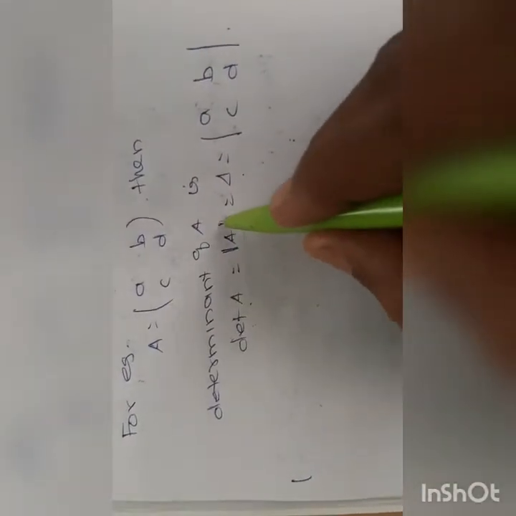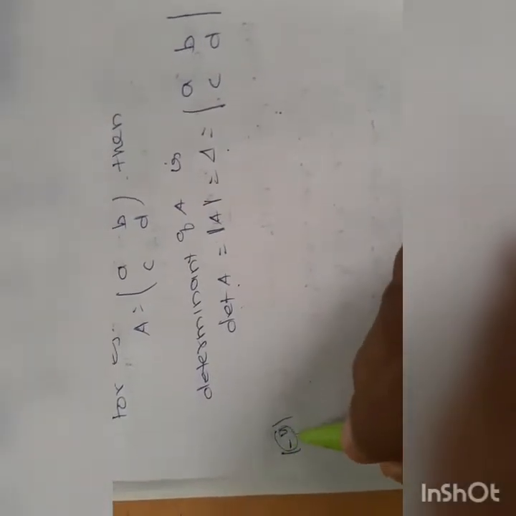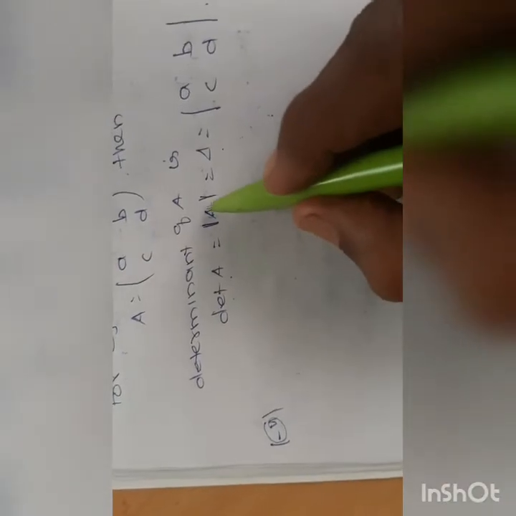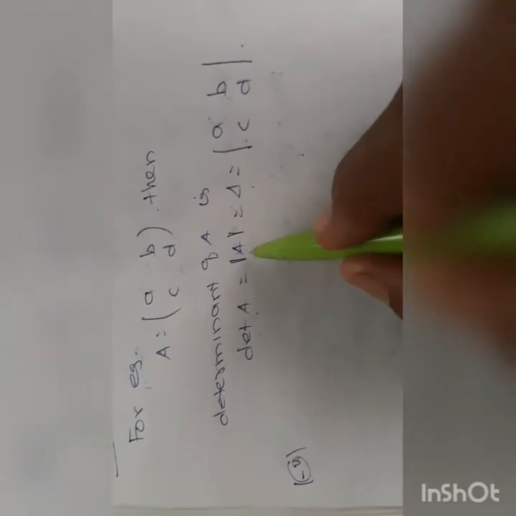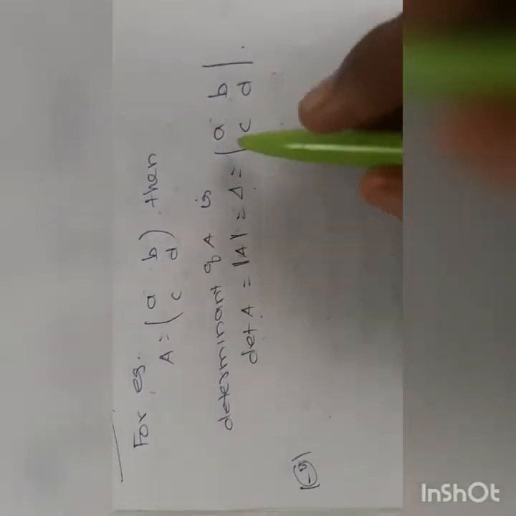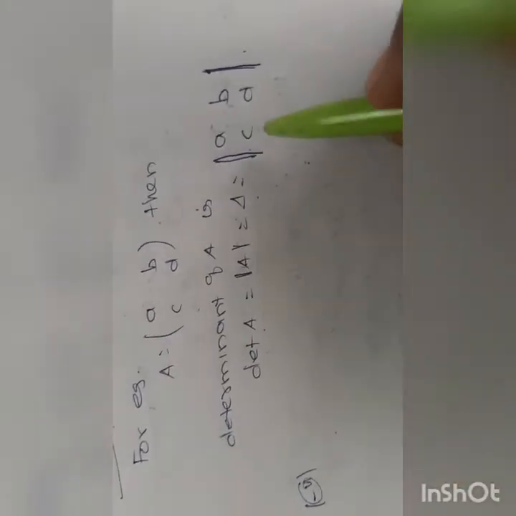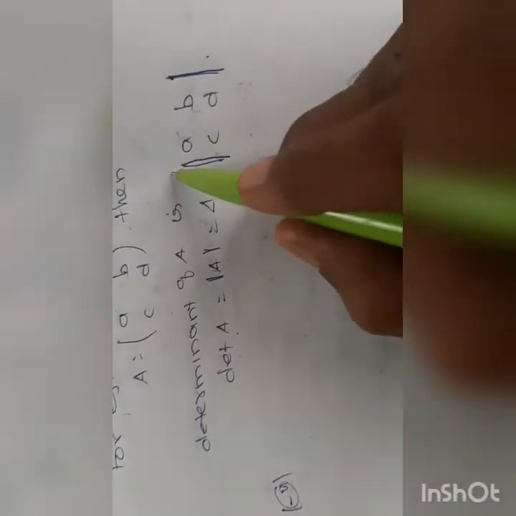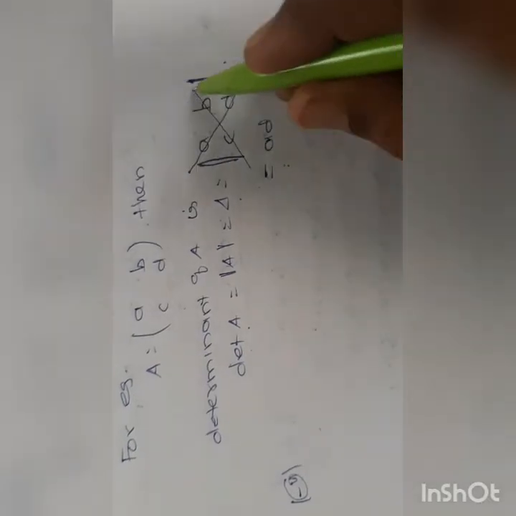This is not modulus. Modulus is used when there is a number in the bars, for example modulus of -4. But here there is a matrix inside, so you can't say this is modulus. We read this as the determinant of A, denoted by two vertical lines around a, b, c, d. It is defined as multiplying a and d, minus the product of b and c. So ad minus bc.